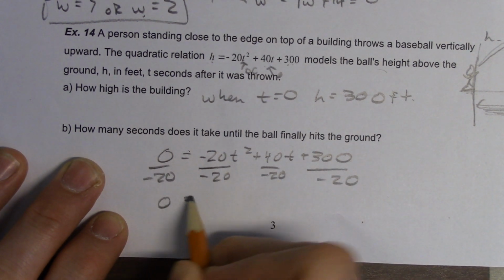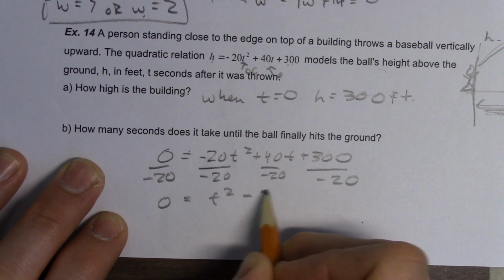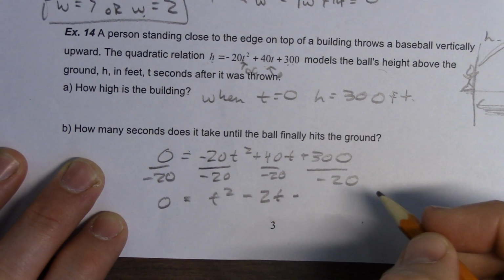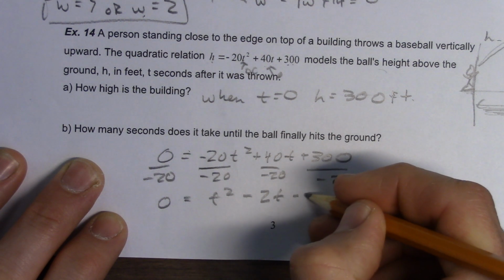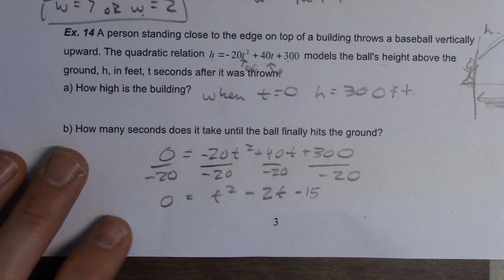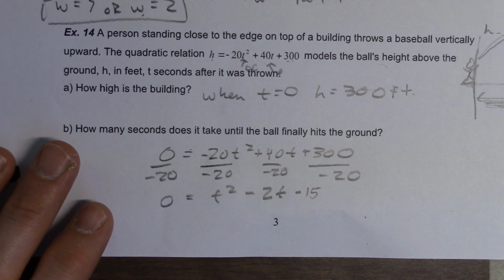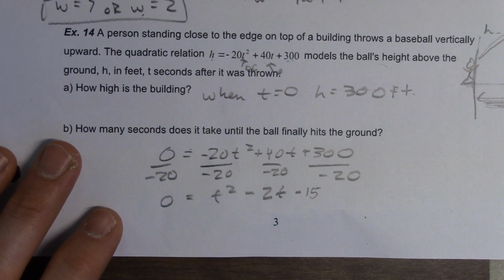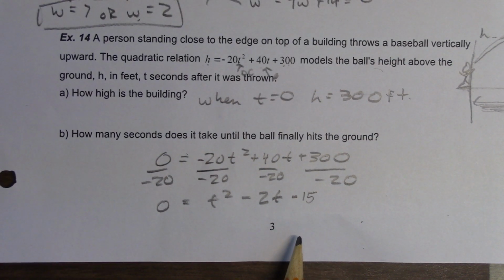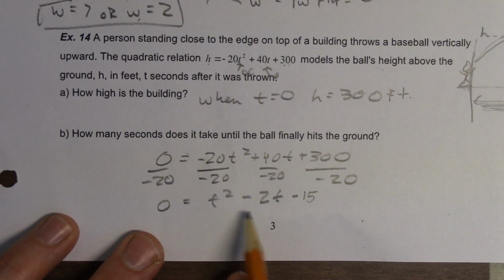I'm going to get 0 equals T squared minus 2T minus 300 divided by 20. 5 times 3, is that 15? Negative 15, I think? 300 divided by negative 20, is it negative 15? Okay. All right, so now we have this equation.